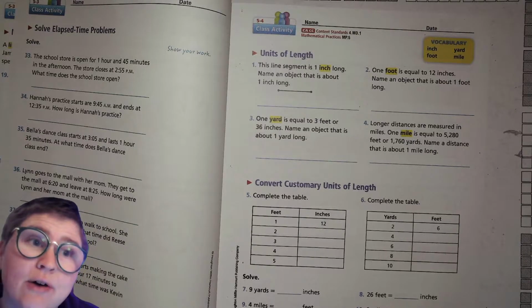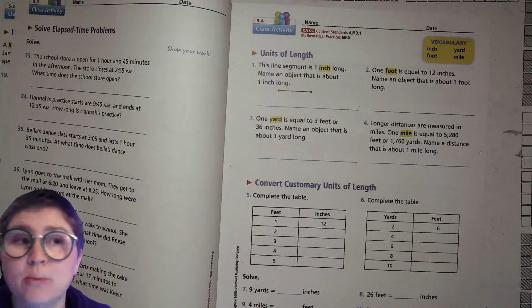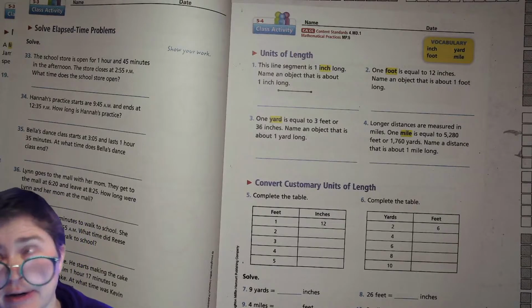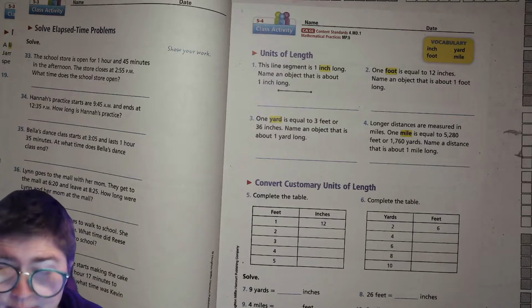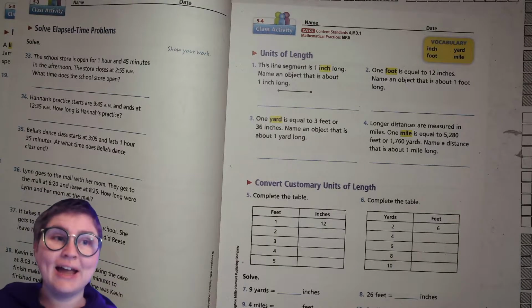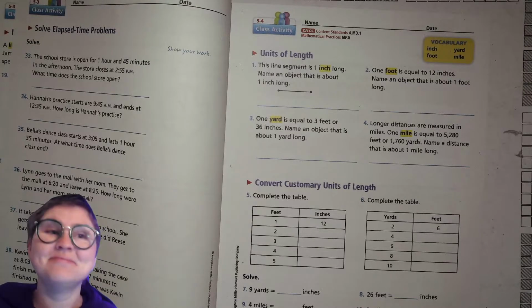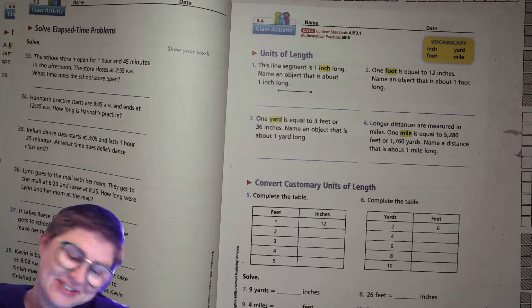Earlier we talked about the metric system, which is what almost the whole world uses, but in America and in a couple other places, we use the customary or imperial system, and you just have to know it, and so we're gonna know it. Okay, this line segment is 1 inch long.